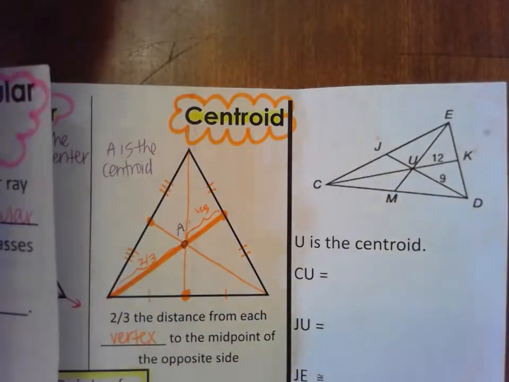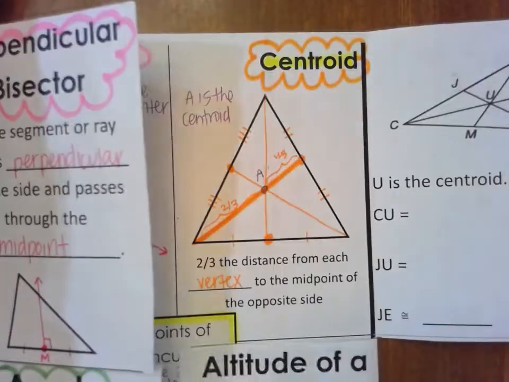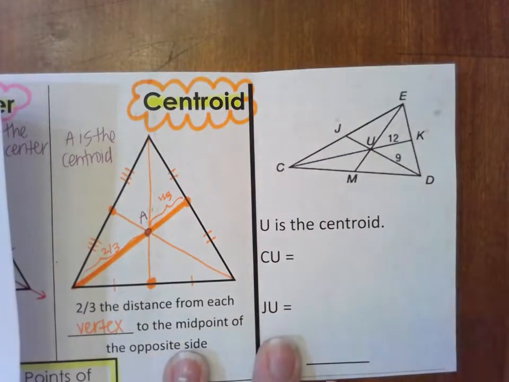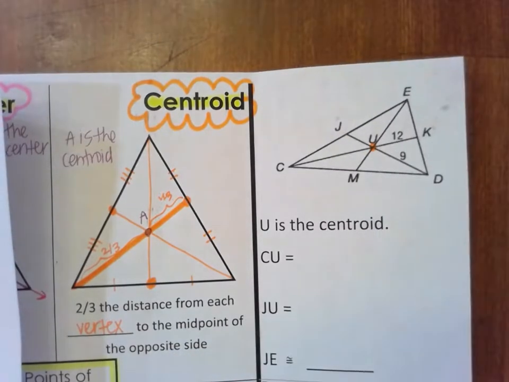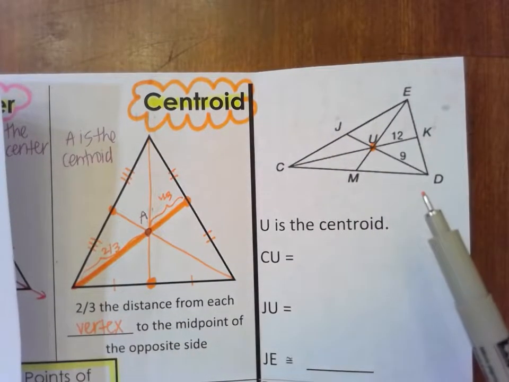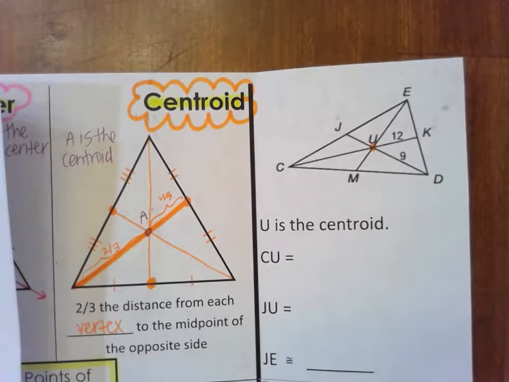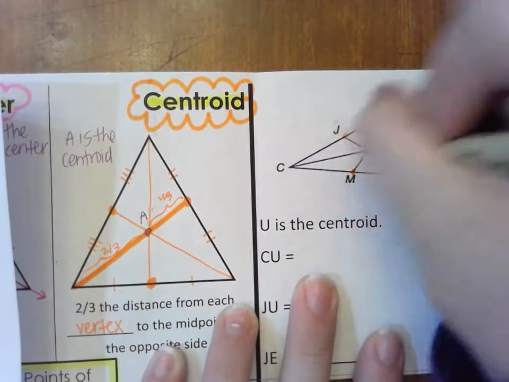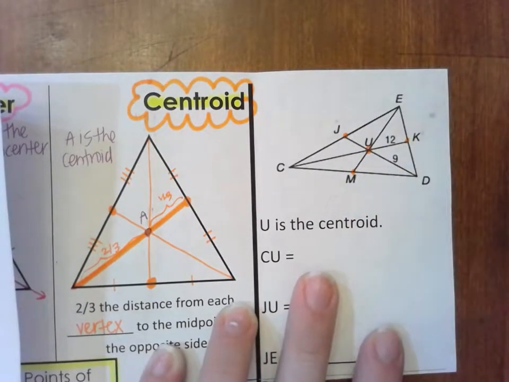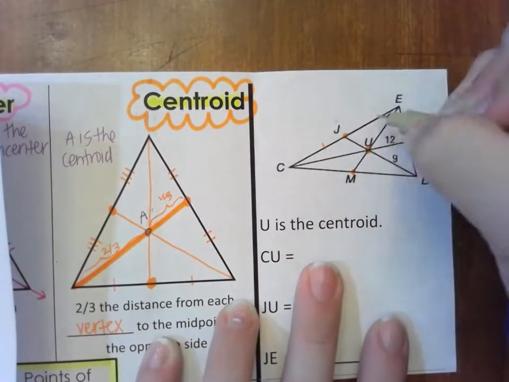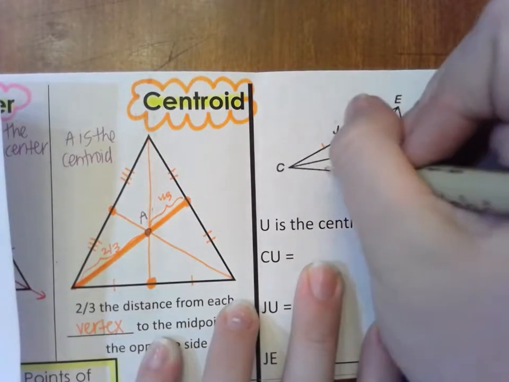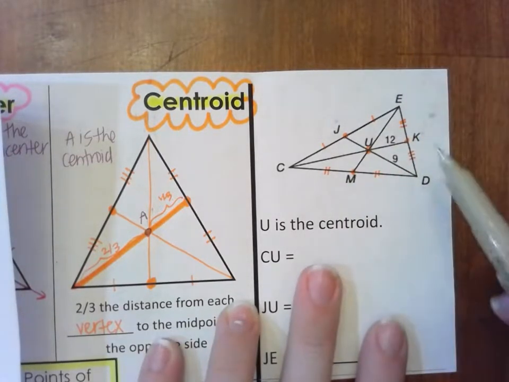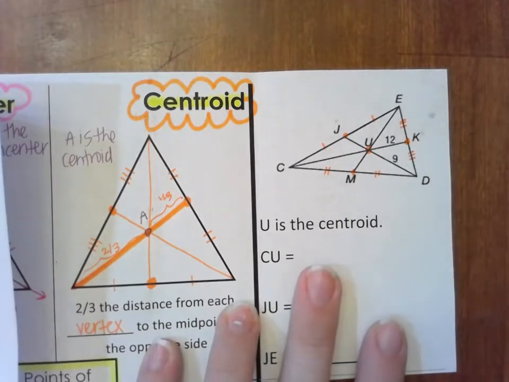So if we look over here, we know that U is the centroid. So that means that all of these are medians. So if they are medians, then we know that they all intersect at midpoints. So we have a lot of congruent pieces. We know that these two sides are congruent, these two are congruent, and these two are congruent, since they're medians, and medians go through the midpoint of each side.